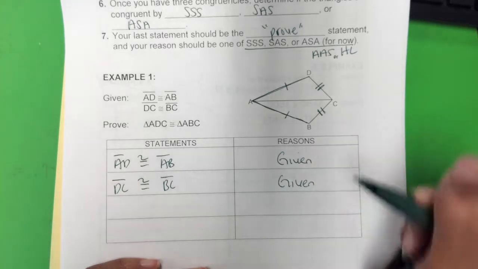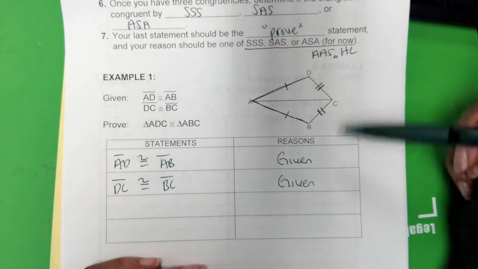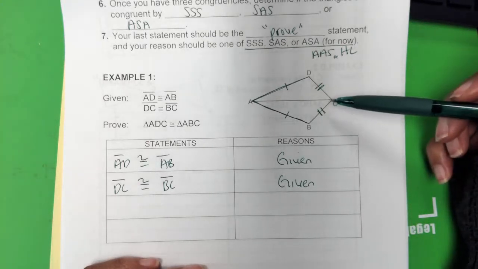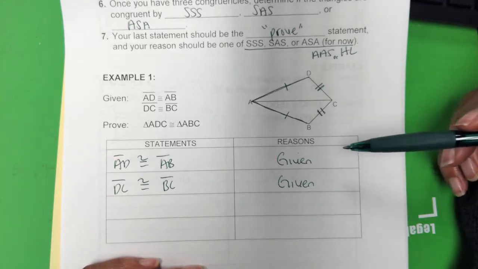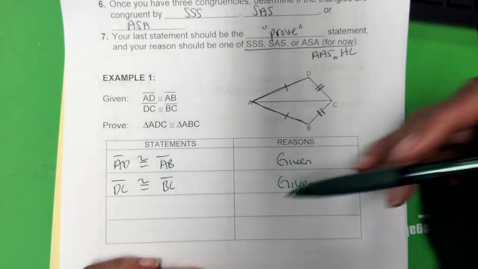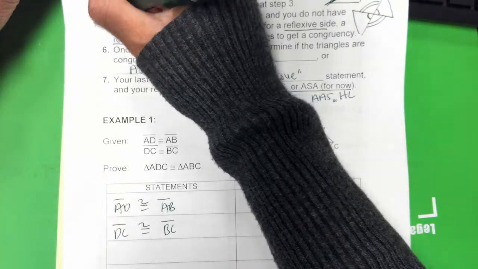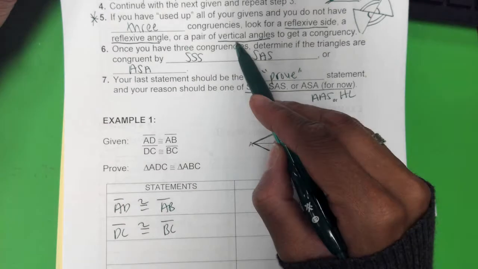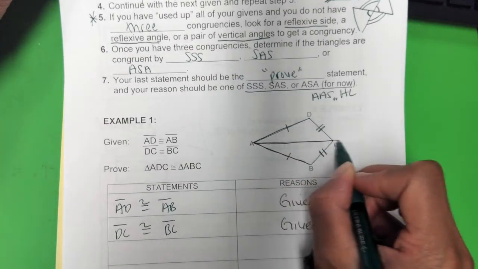Okay? And then our next part, we don't have 3 congruency statements yet, so I need to at least have 3 of them. If it gave me an angle or another side, then I would have my 3 congruency statements. But I'm only given 2, so I have to find my 3rd one. And to find the 3rd one, this is what we talked about, number 5. So I'm going to star by it. I need to look for a reflexive side, a reflexive angle, or a pair of vertical angles. And here I actually have a reflexive side.